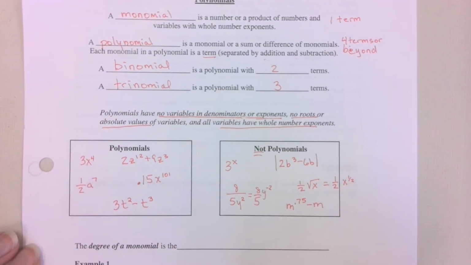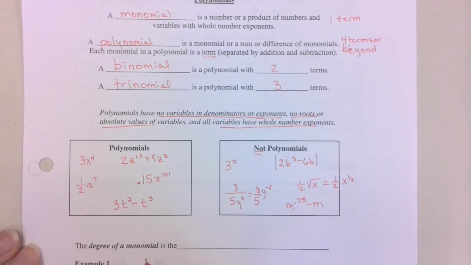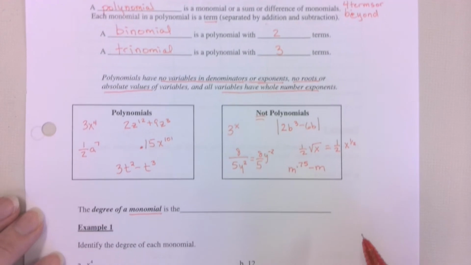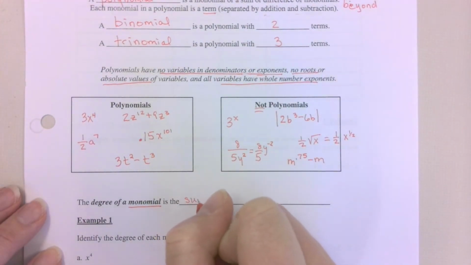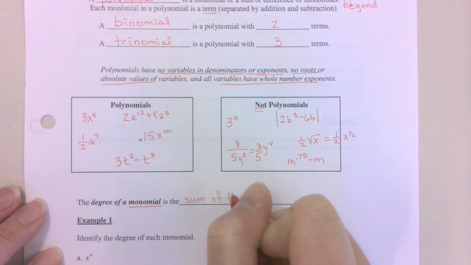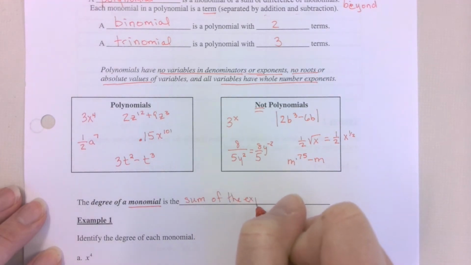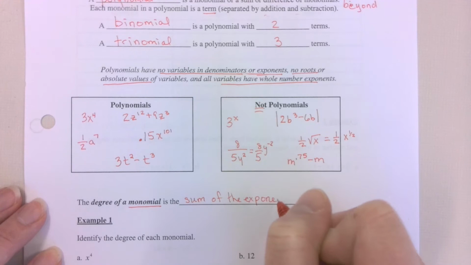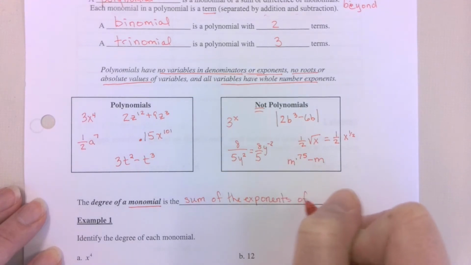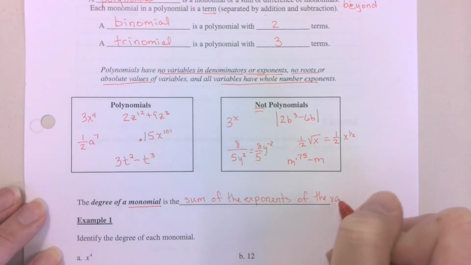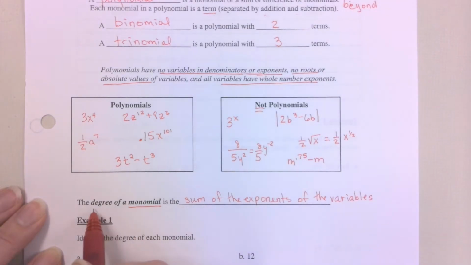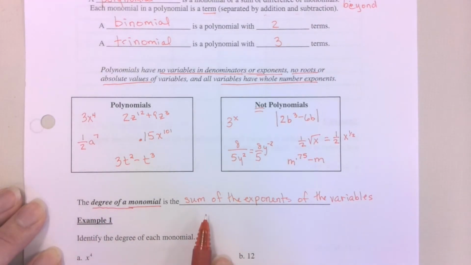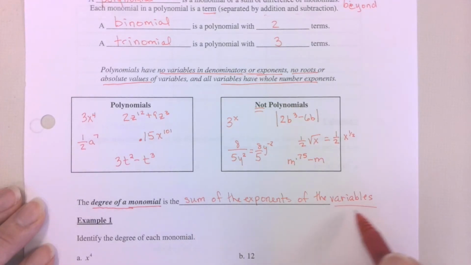The degree of a monomial, as in one term, is the sum of the exponents of the variables.